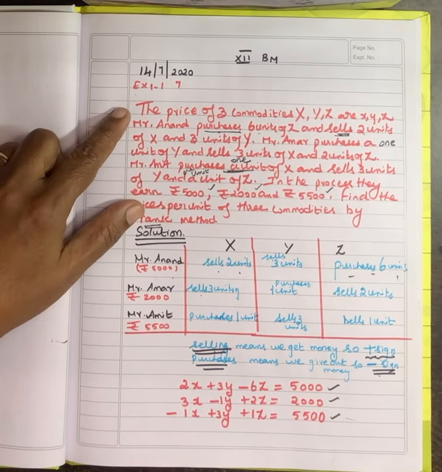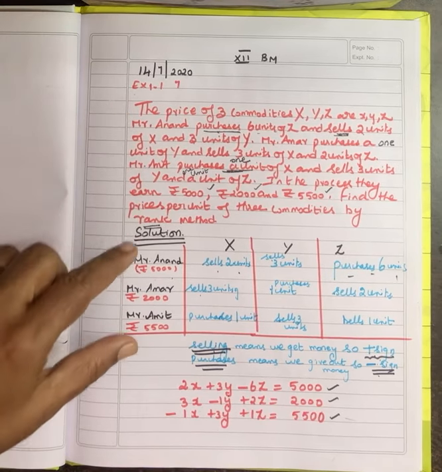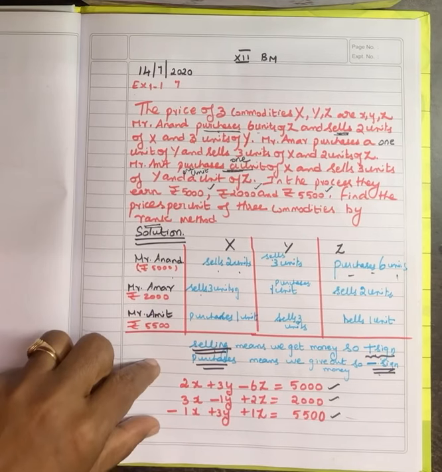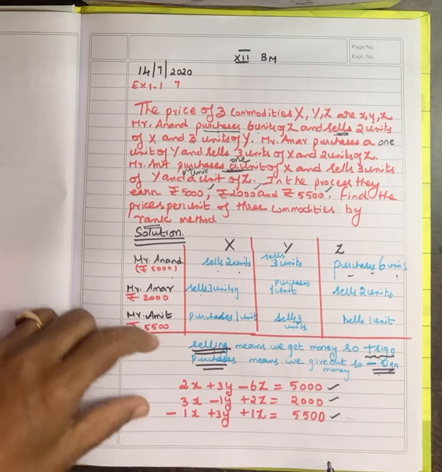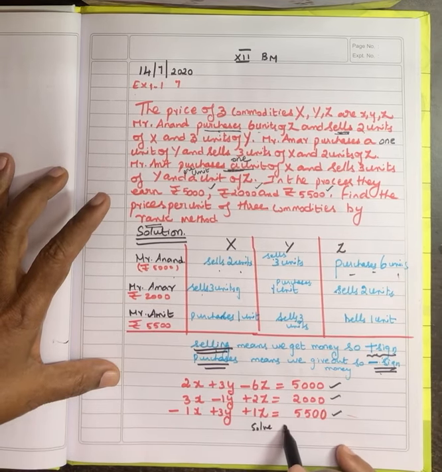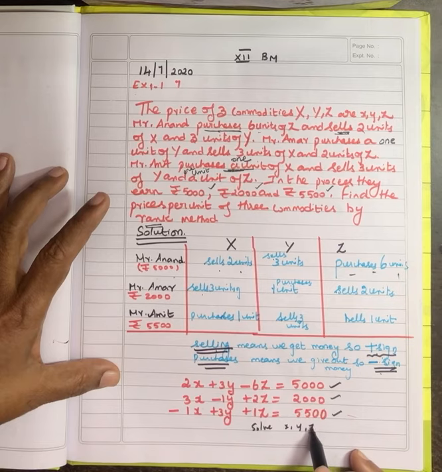So read the question carefully and put it in the table. What are the given factors? Then form the equation. Now you have to solve x, y, z using rank method.